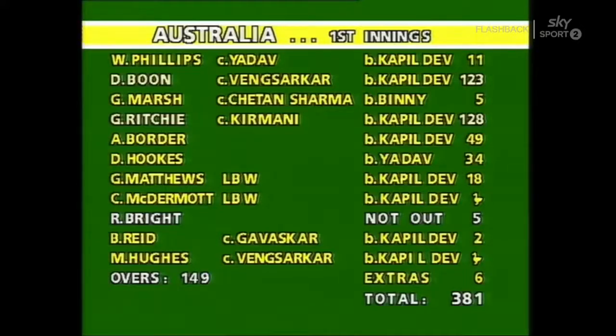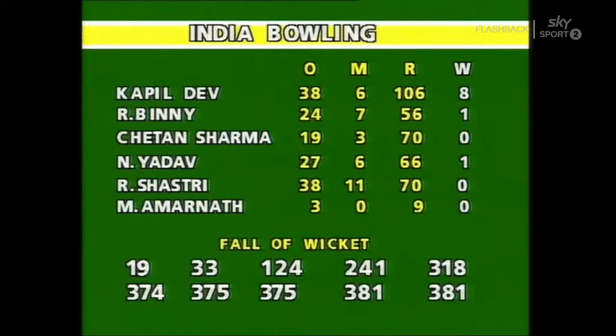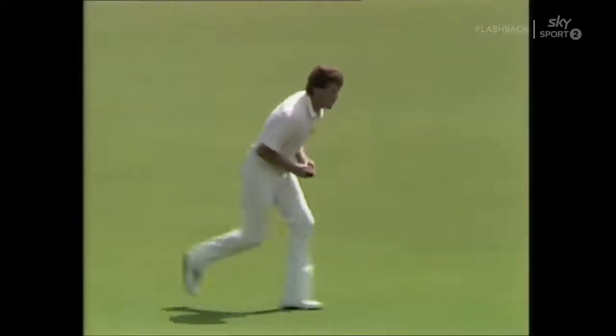And the bowling figures for India, he's dominated them in the same way as did Richard Hadlee when New Zealand played Australia in the recent series. 38 overs, 6 maidens, 8 for 106. And the other significant bowling performance from Shivlal Yadav, I thought, who improved a great deal on his first day effort. 27 overs, 6 maidens, 1 for 66. We pick up play now in the very first over of the Indian innings. Craig McDermott is the bowler, and he's having a little trouble finding his feet.